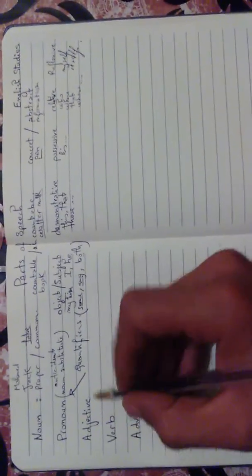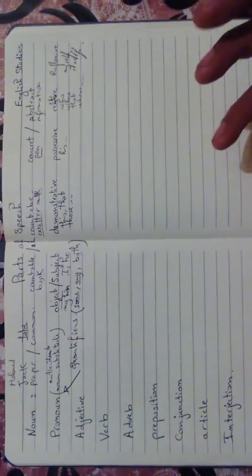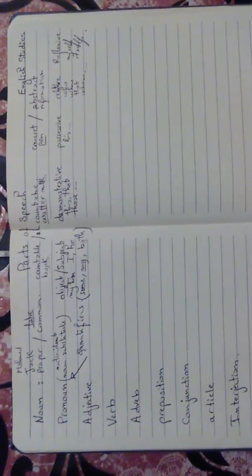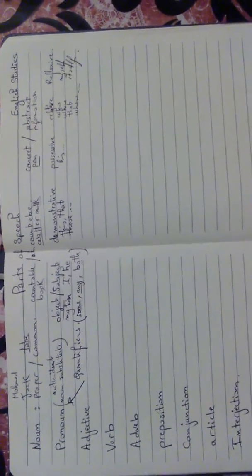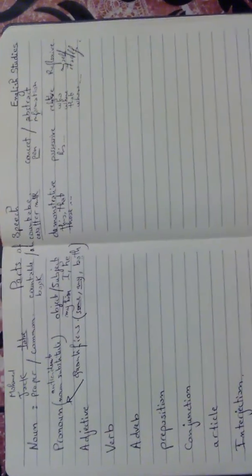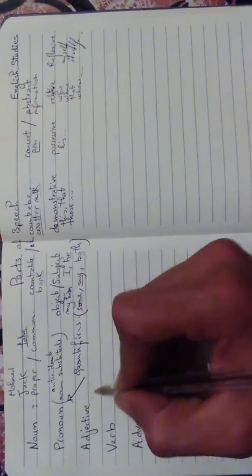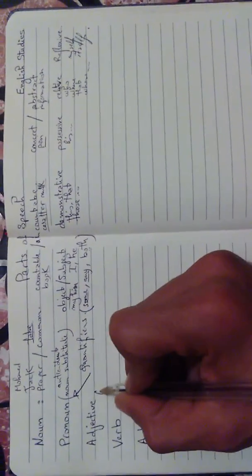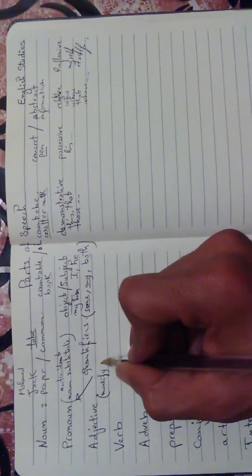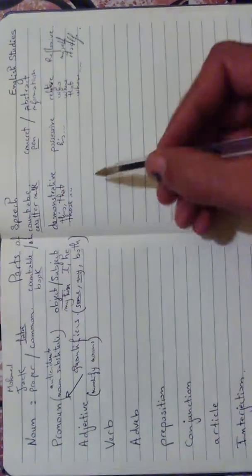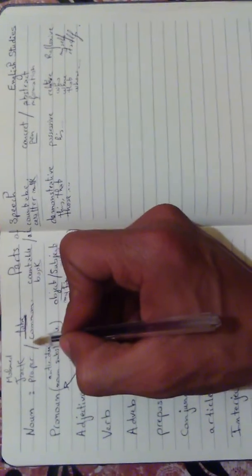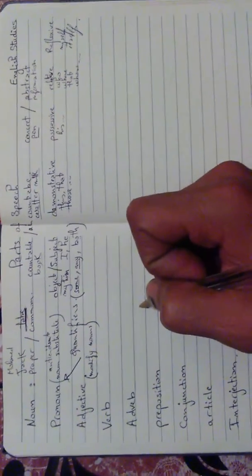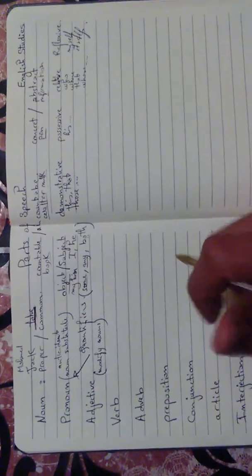The third are adjectives. So what's the role of adjectives? They modify a noun. They come before nouns, and sometimes we have adjectives after nouns. So adjectives modify nouns. For example, we said a table. To modify a table, which table? The green table. For example, in Ernest Hemingway's story Cat in the Rain, there was a green table. The cat was hiding herself under a table.